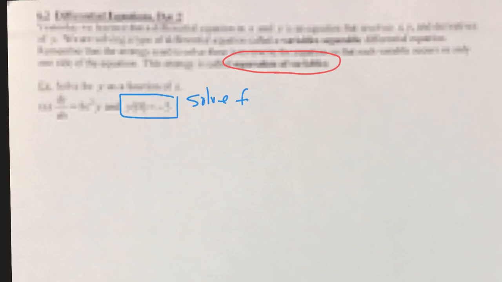Remember, we're using separation of variables to get the y things on one side and the x things on the other, including dx and dy. Then we use our initial condition to solve for that constant of integration. Once we solve for c, we go back in and solve for y. This is the one that's going to be the most difficult.